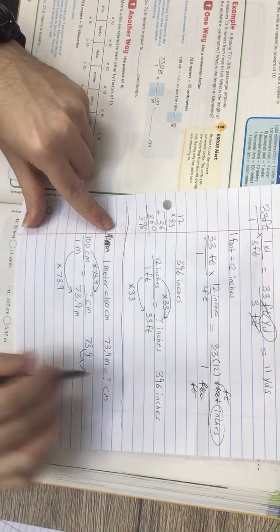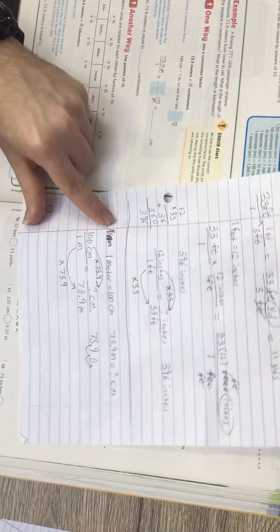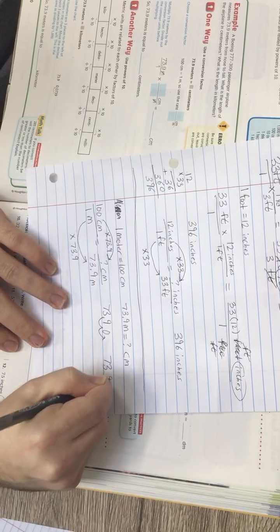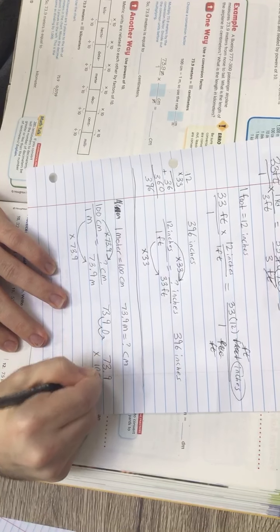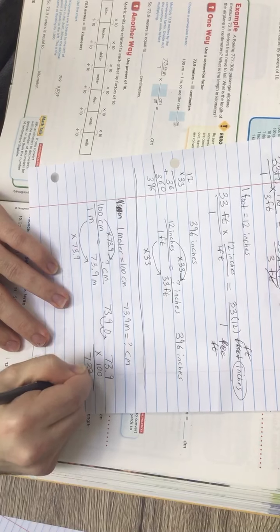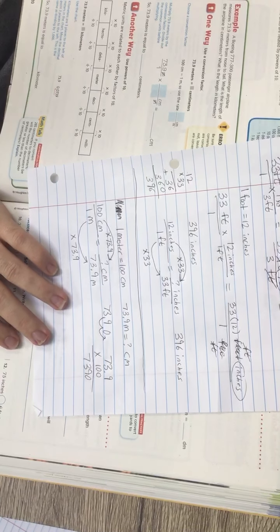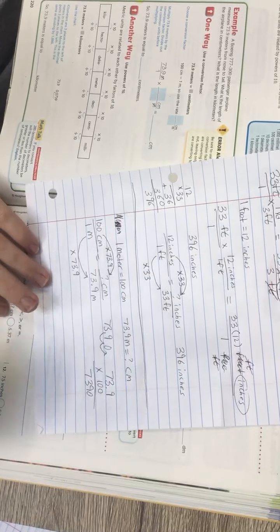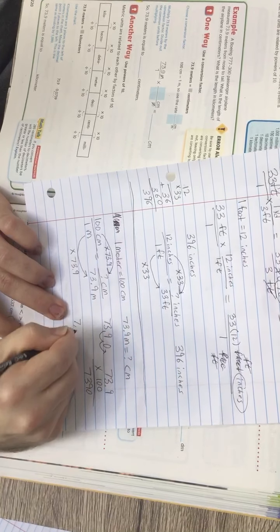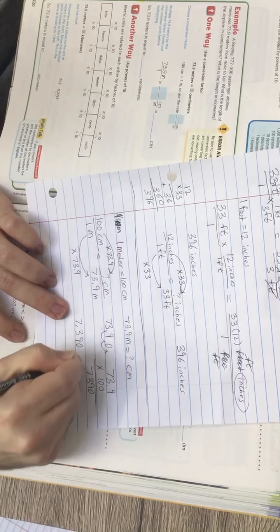And if we have any missing spaces, fill in a 0. What that's telling me is that 73.9 times 100 is going to end up being 7,390. So our answer in centimeters is 7,390 centimeters.